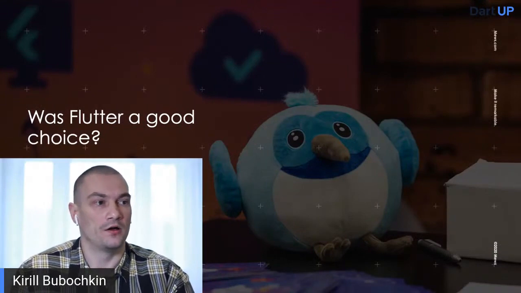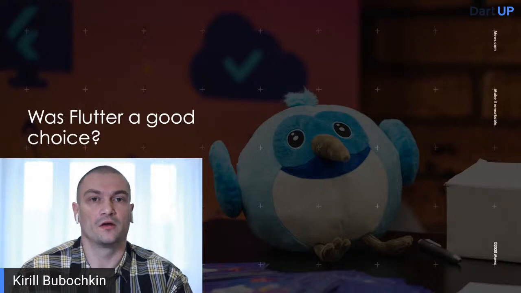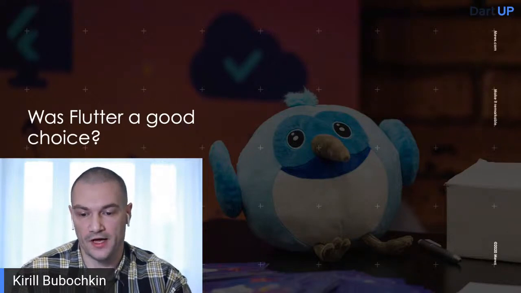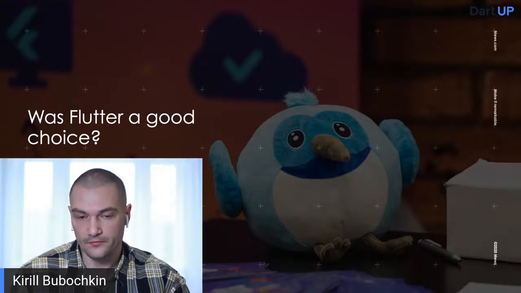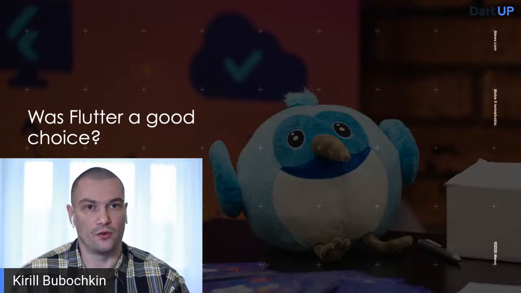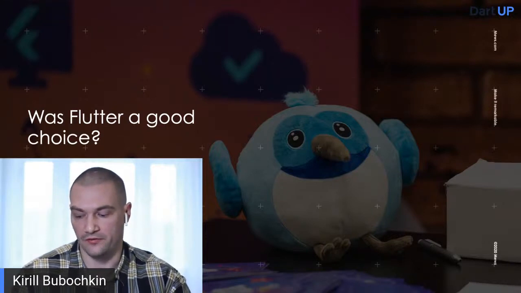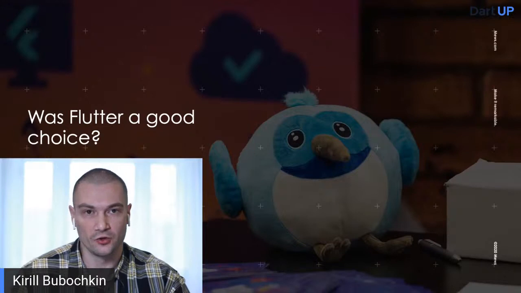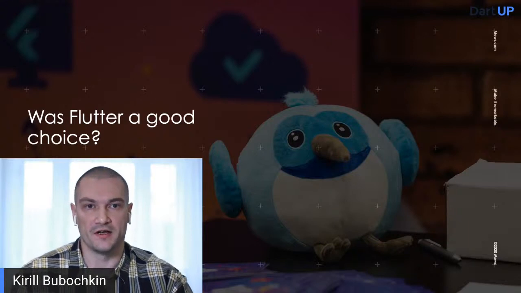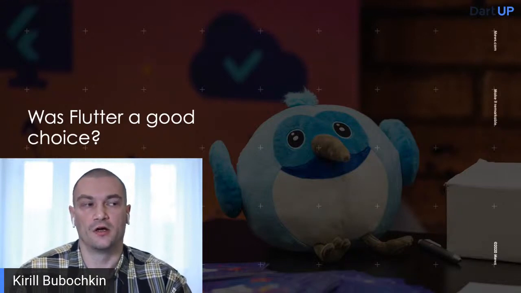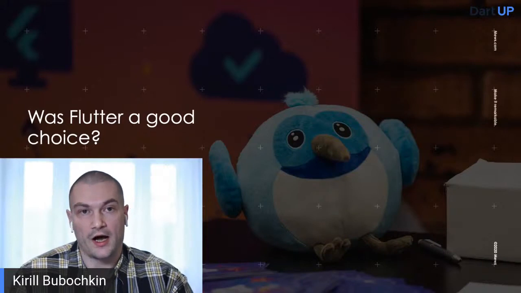So, as I promised in the beginning, regarding the question whether Flutter was a good choice, whether it actually made sense, whether I was right 1.5 years ago when I convinced all the stakeholders to try a new technology and decided on all the risks that can bring.